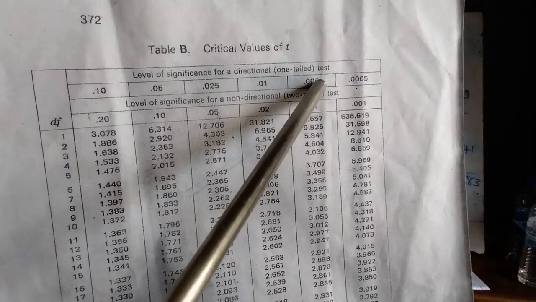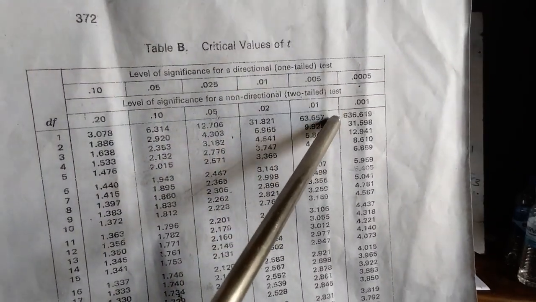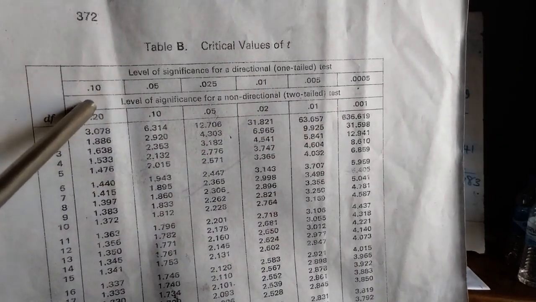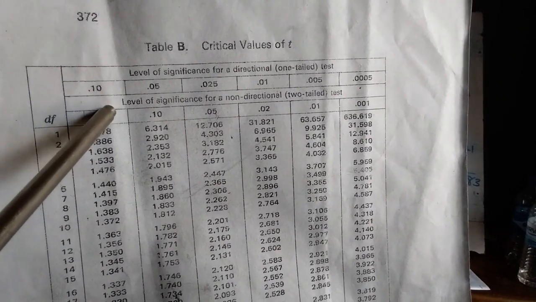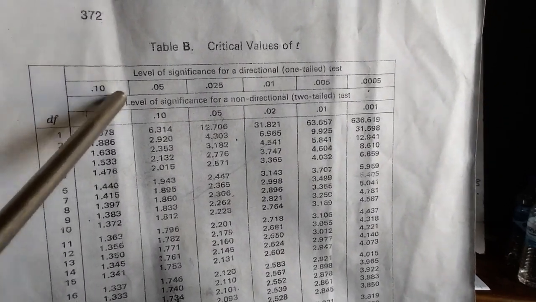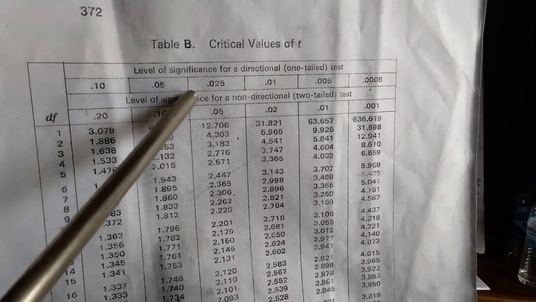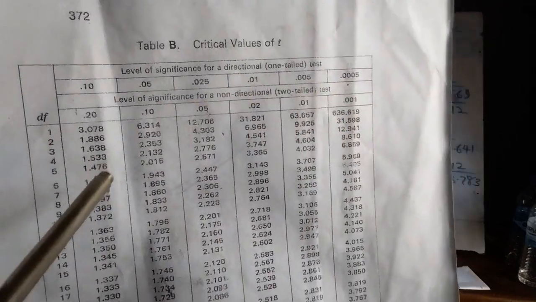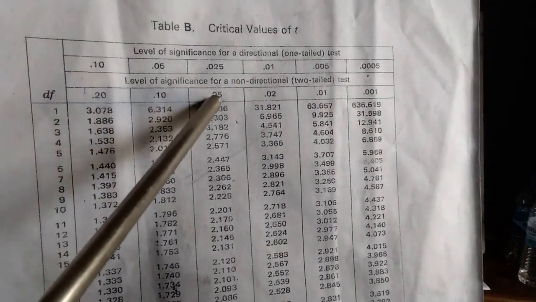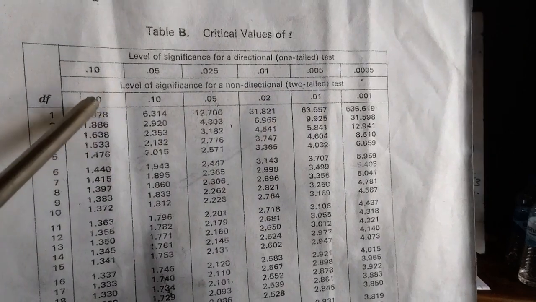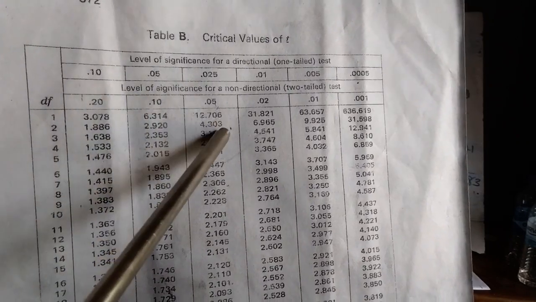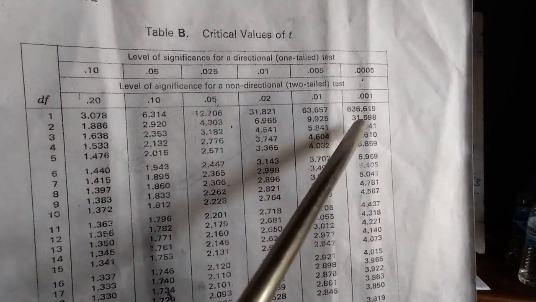we have one tailed here and we have two tailed here, and you will see that when we have one tail, under it we have the level of significance. 0.1 here, 0.05 here, 0.025 here, 0.01, 0.005 and 0.0005. Under here we have level of significance for non-directional two-tail. We have that one starting from 0.2, 0.1, 0.05, 0.02, 0.01, 0.001.